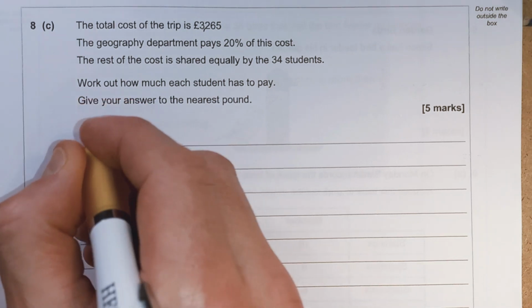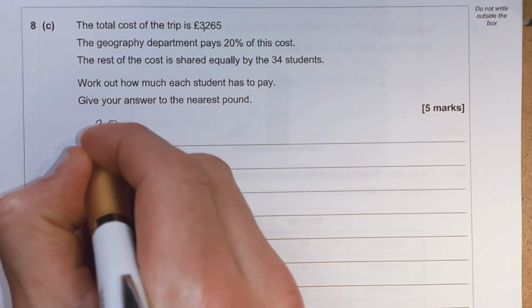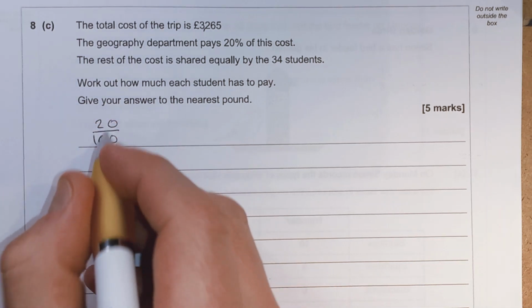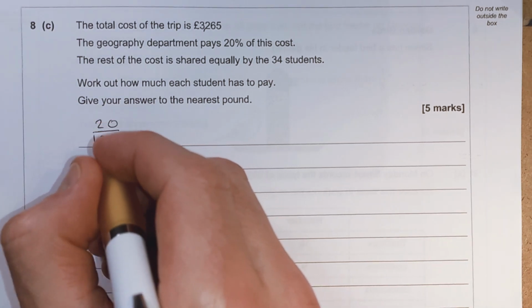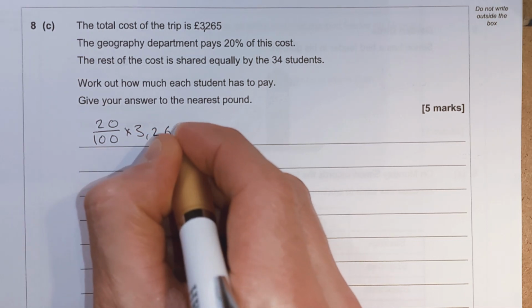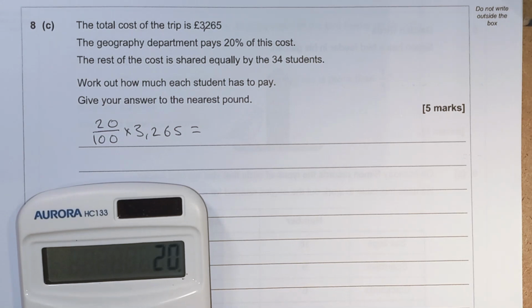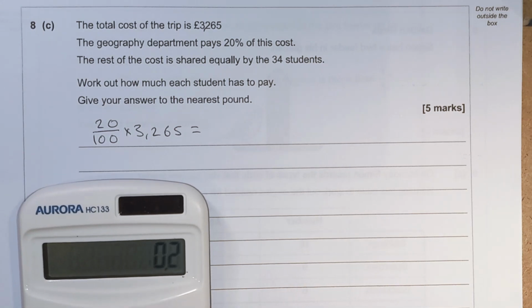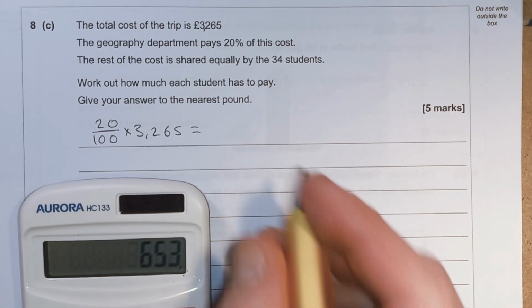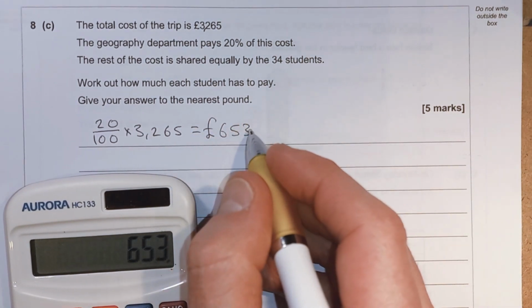Well, first thing we want to take off the 20% that's paid by the geography department. So 20 out of 100, because it's 20%, multiplied by 3,265 gives us £653. That's paid by the geography department.